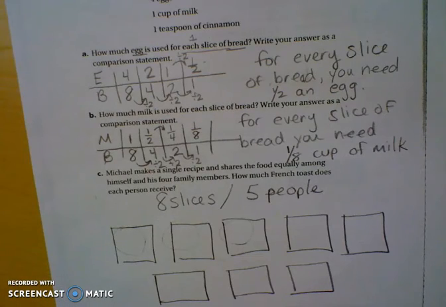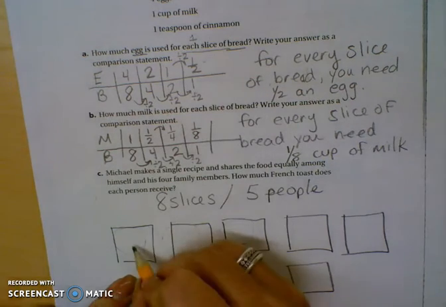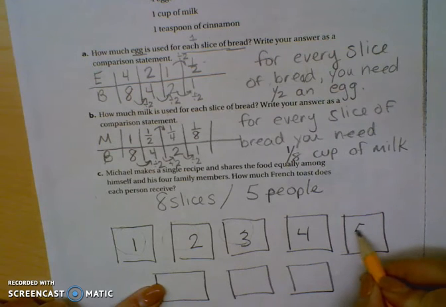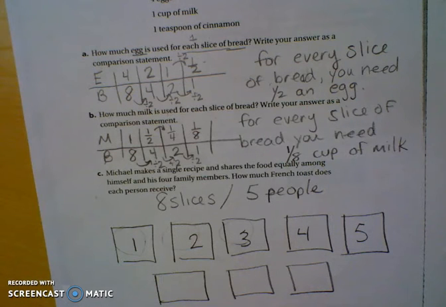Okay, and I'm going to pass those French toast slices out to the 5 people that I have. So this is for person 1, person 2, person 3, person 4, and person 5. So I know everybody's going to get at least 1 whole slice. These leftover pieces, I'm going to have to divide by 5 people.